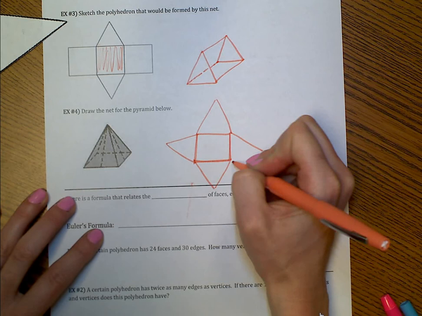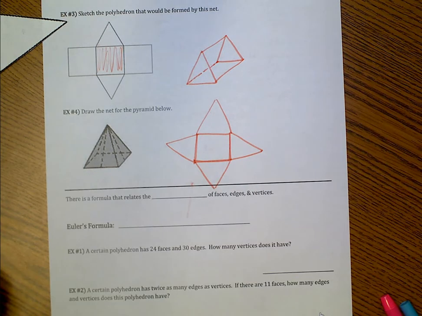Doesn't have to be perfect, we get the idea. All the faces should be there, and they are. All right, so that's going to be a lot of this lesson, you guys, being able to draw nets, draw a figure, kind of relate those two things.